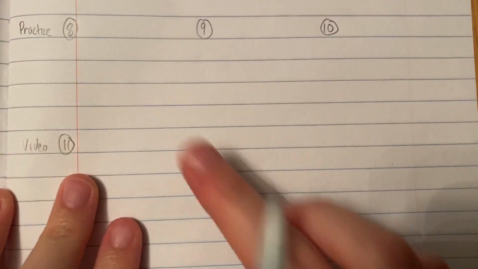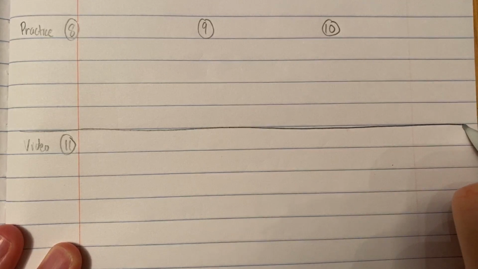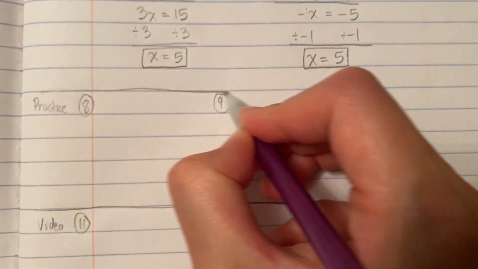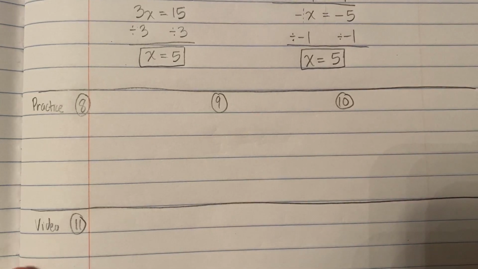So here we are. You have done practice problems 8, 9, and 10. You can even draw a line if you want, above and below your practice problems, if that helps you see a little better or just makes it neater. You want to use color? Do whatever you want, make your notebook attractive to you.